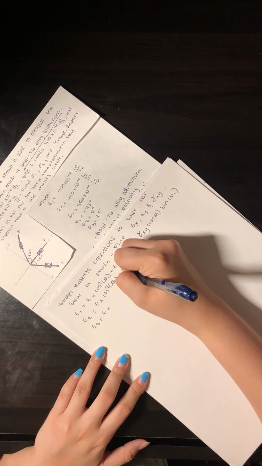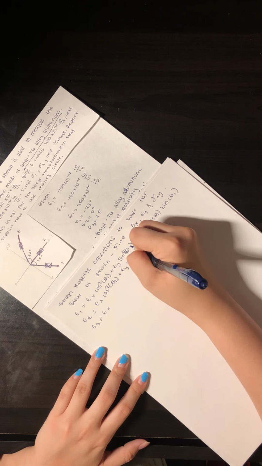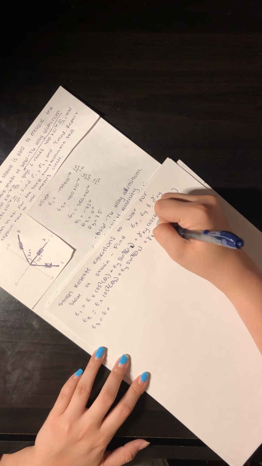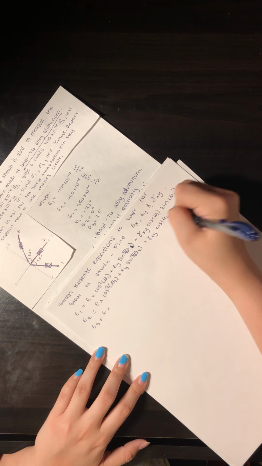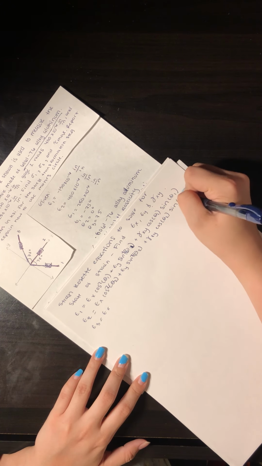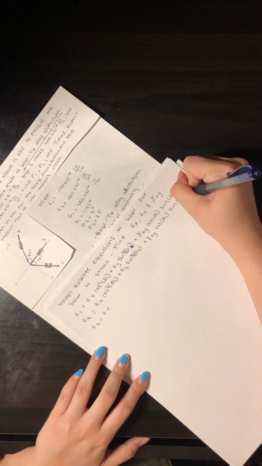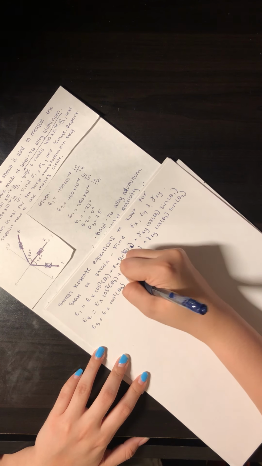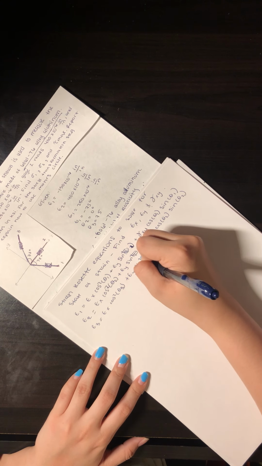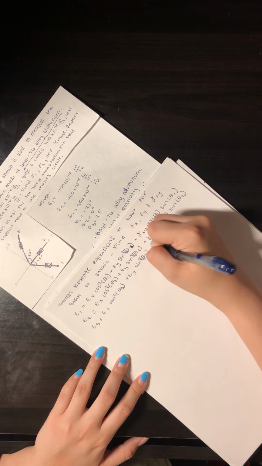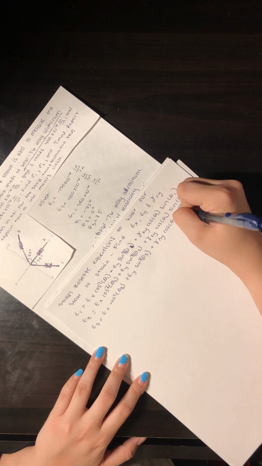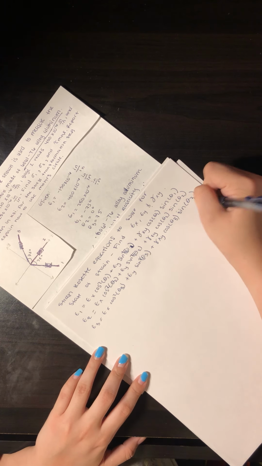Epsilon 2 is epsilon x cosine squared theta 2 plus epsilon y sine squared theta 2 plus gamma xy cosine theta 2 sine theta 2, and epsilon 3 is epsilon x cosine squared theta 3 plus epsilon y sine squared theta 3 plus gamma xy cosine theta 3 sine theta 3.